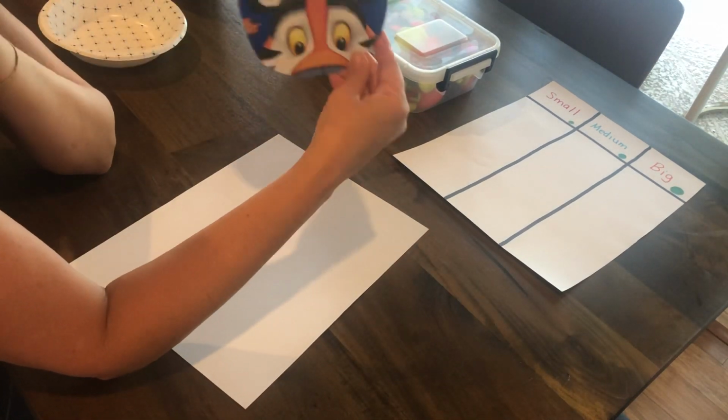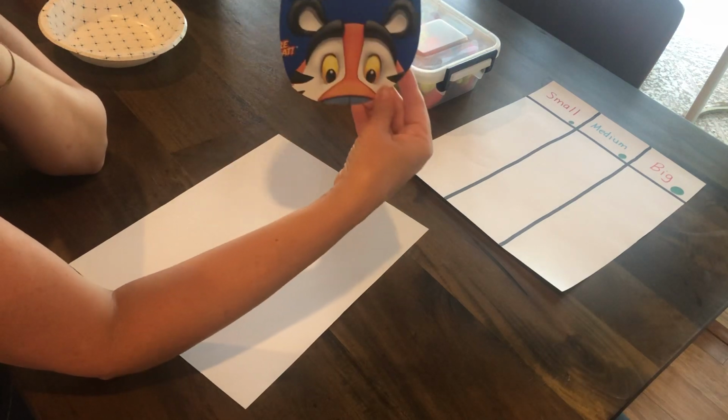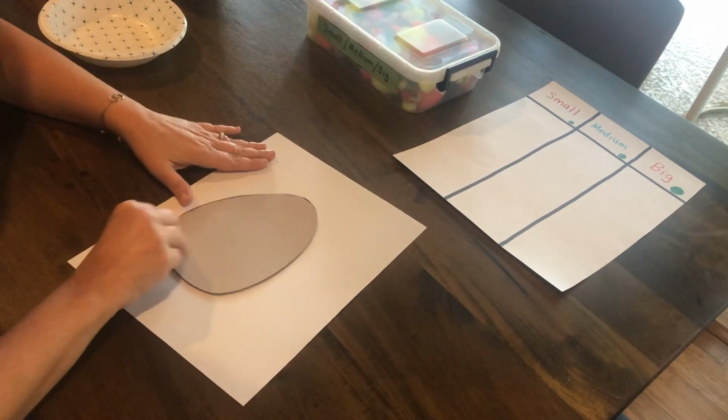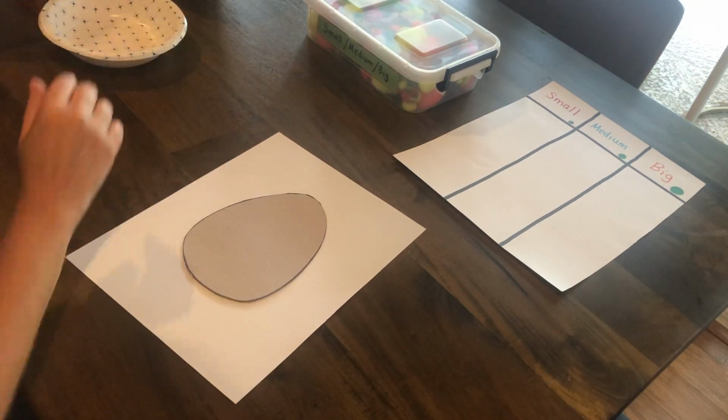All right, so we are going to make an Easter egg. What kind of cereal do you think I got this from? Frosted Flakes. So it kind of looks like the shape of an egg.